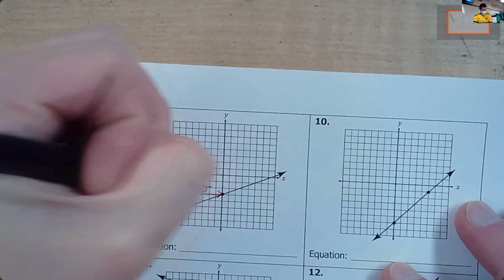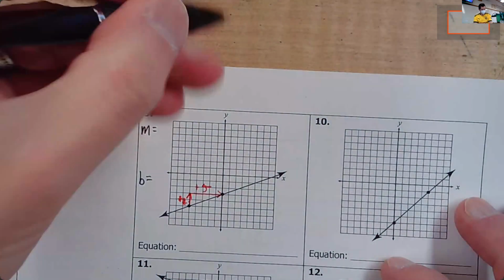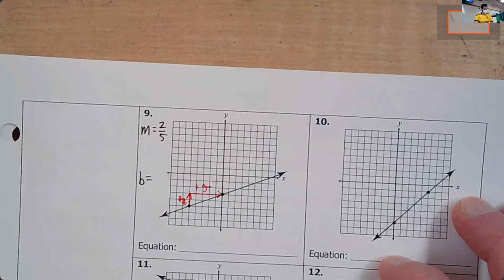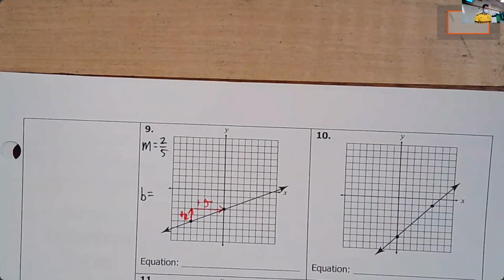So plus 2, plus 5 for my rise over run. So my slope, M, is 2/5. And then our y-intercept, and I realize I went backwards from what I told you earlier in terms of which one to figure out first. It doesn't actually matter which one you figure out first. You can figure out the slope first or the y-intercept.